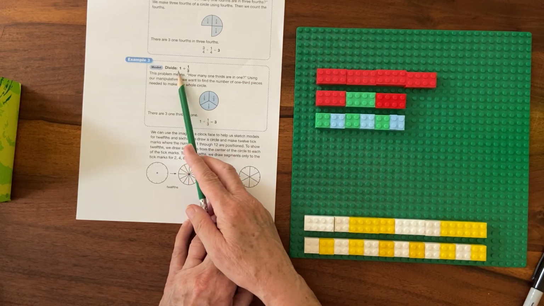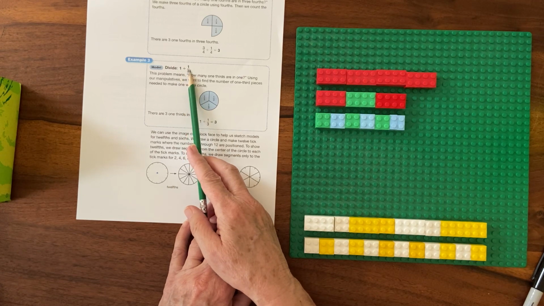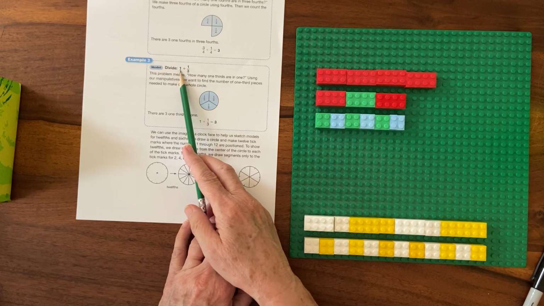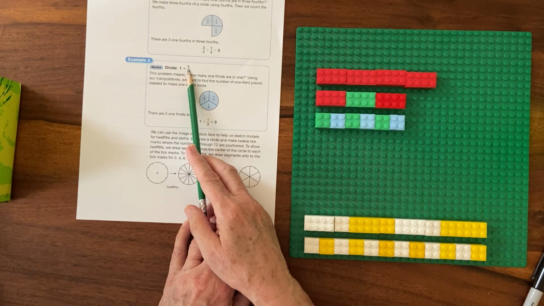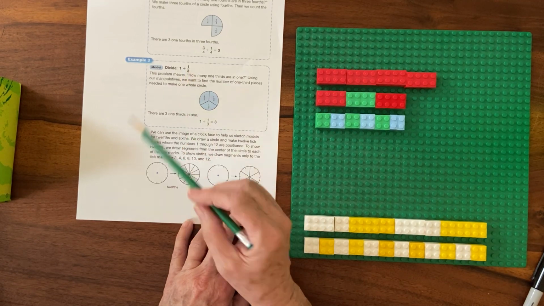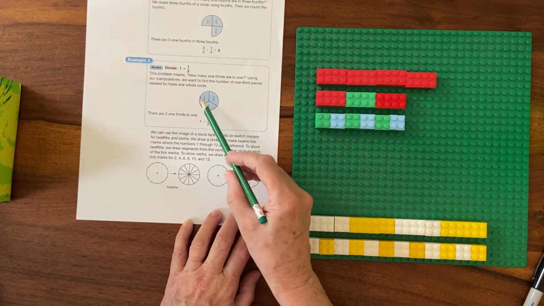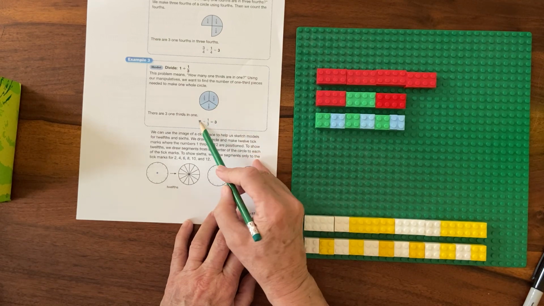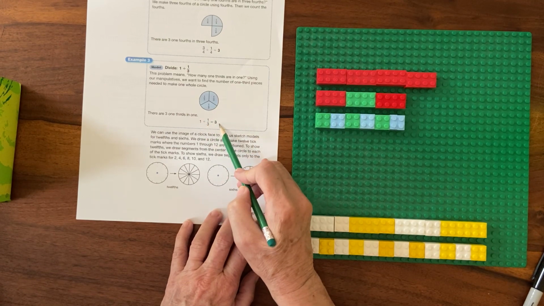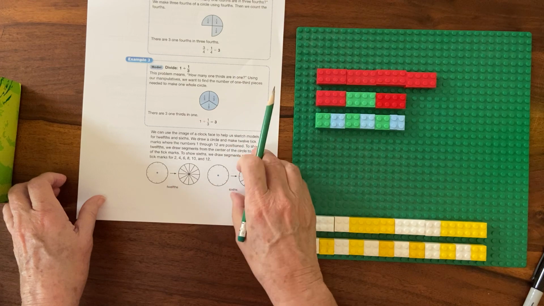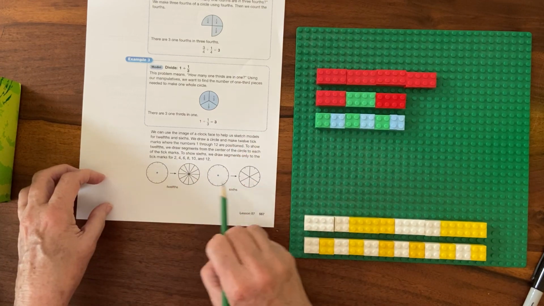Now they're saying, okay, 1 divided by 1/3. So 1 whole pizza divided into slices of 1/3 each. How many slices do I have? 1, 2, 3. 1 divided by 1/3 is 3. Cool. Okay, they're using the clock face.